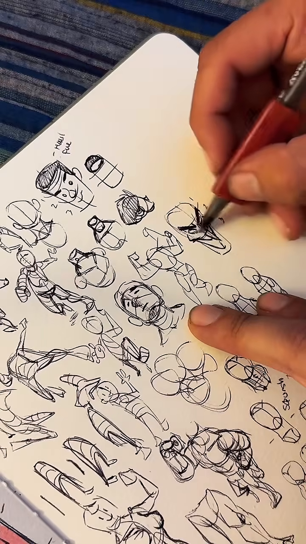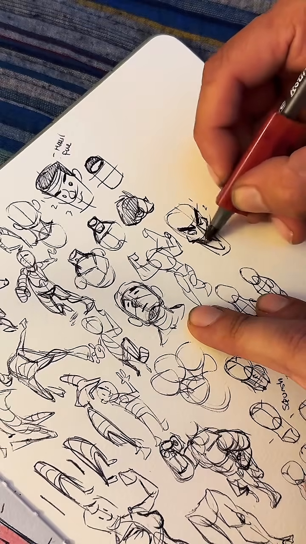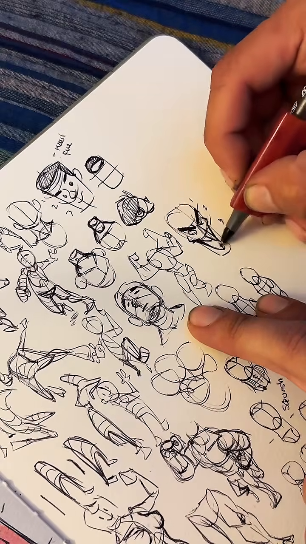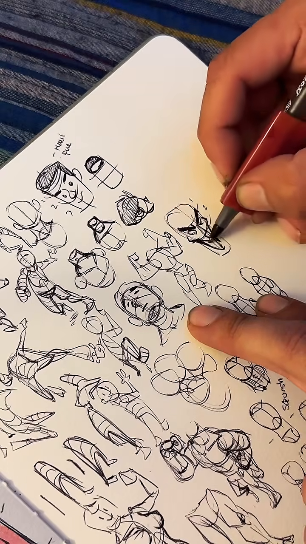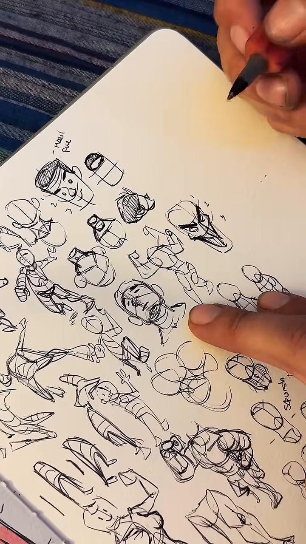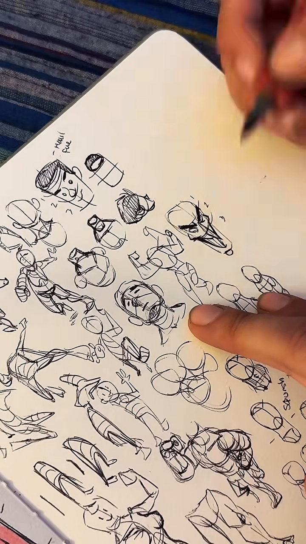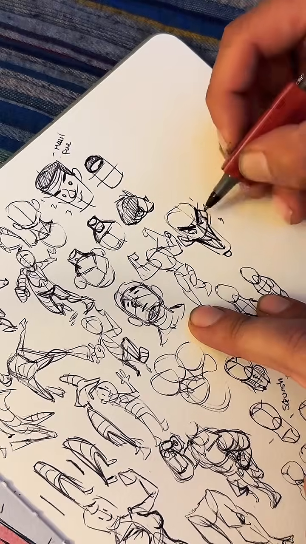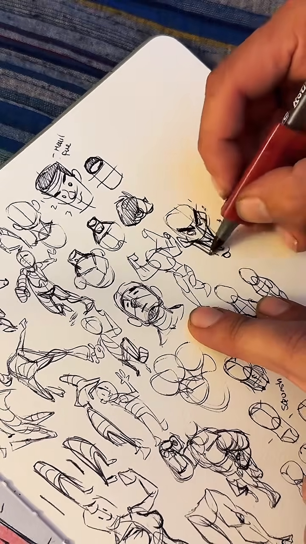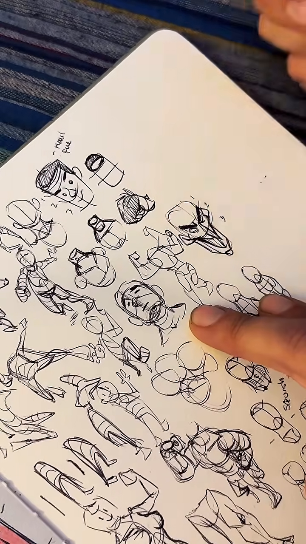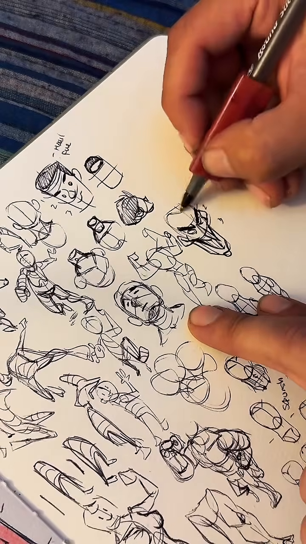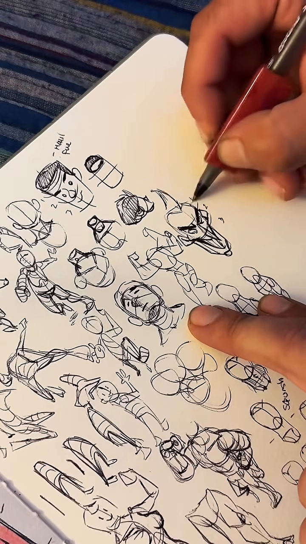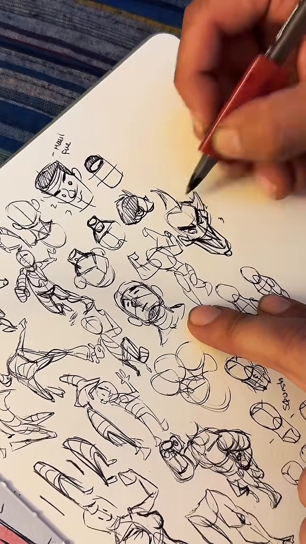Now, the trick to doing poses like this is understanding that your teeth don't go all the way to the edge. So you're going to have a bunch of negative space. Your chin is underneath your mouth. And then I just have to connect my ears to my jaw. The hair, I forget how he has his hair, but I have a feeling it's kind of like this.